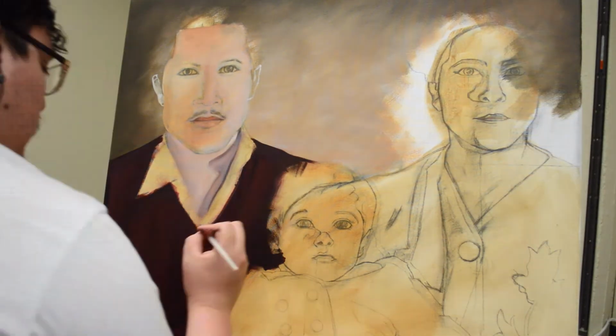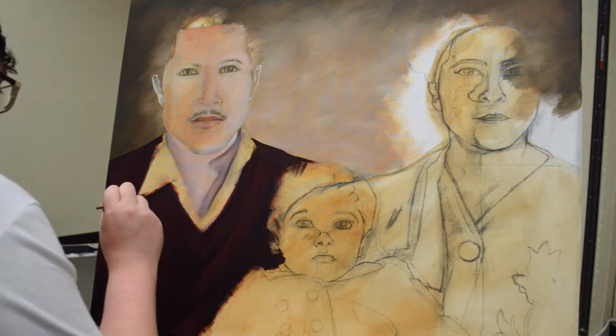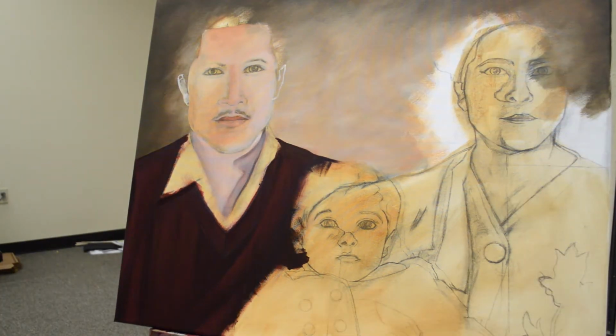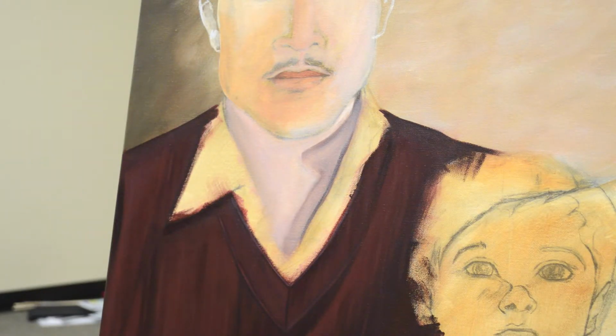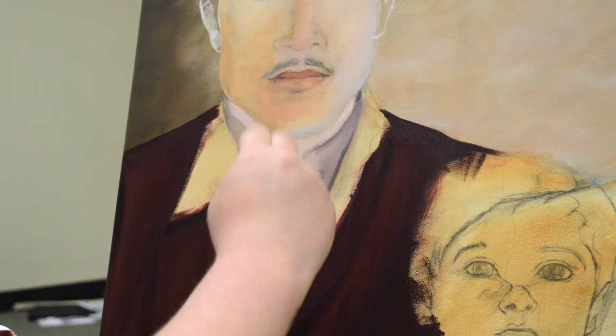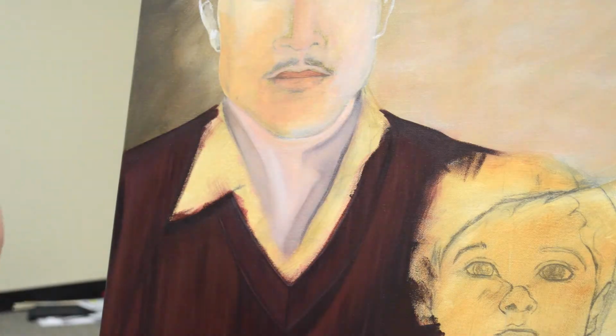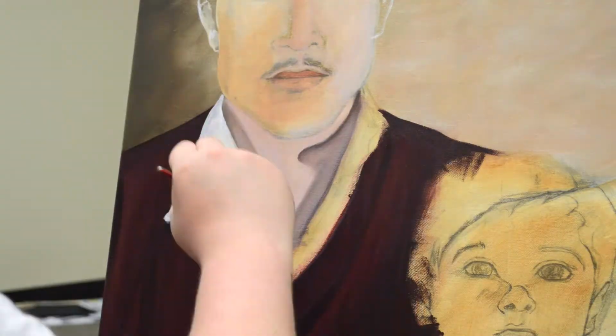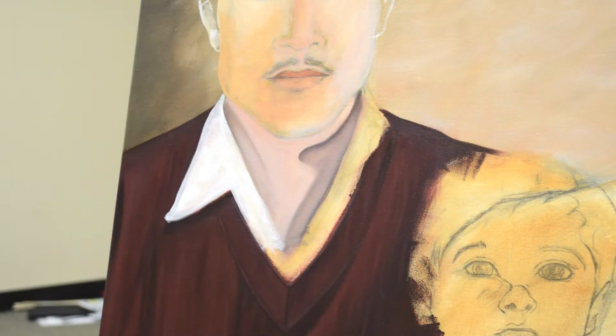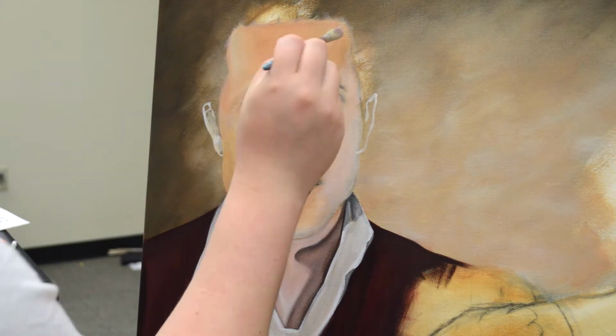Also for the head, the picture warps it a little bit because of how it's being held, and it makes the right side of the father's head look like it's swollen or like there's a tumor on it. So I had to make sure that was straightened out as well before applying paint.